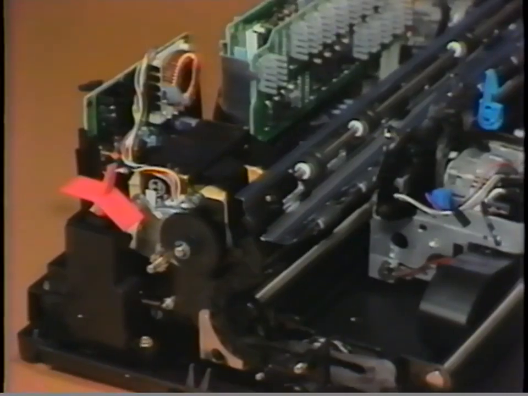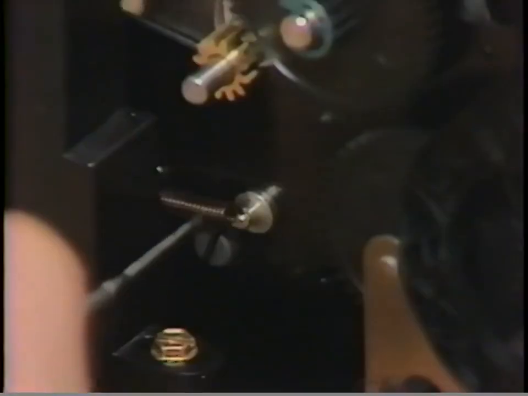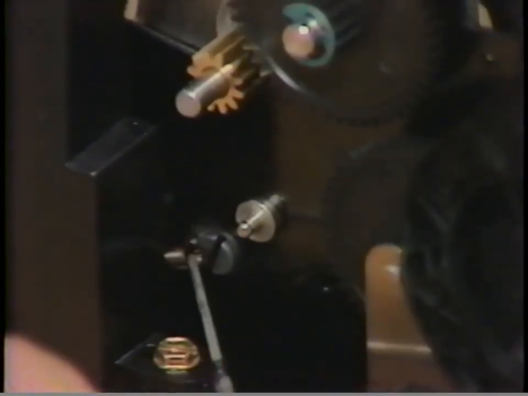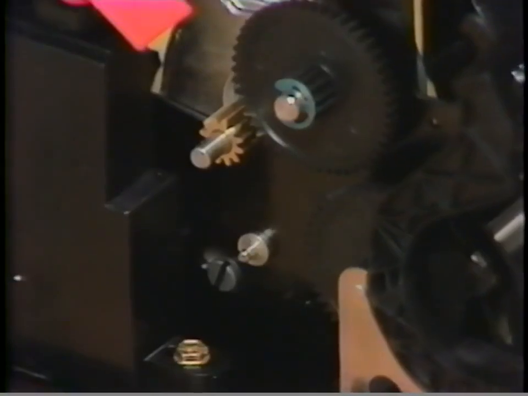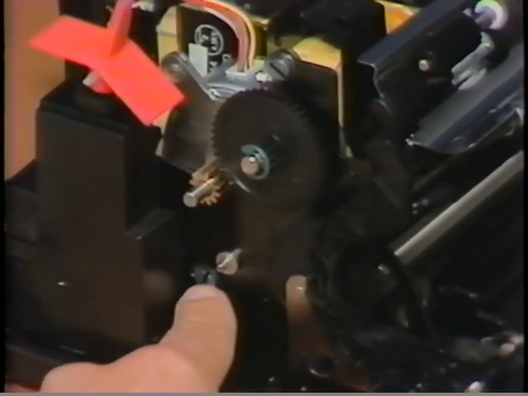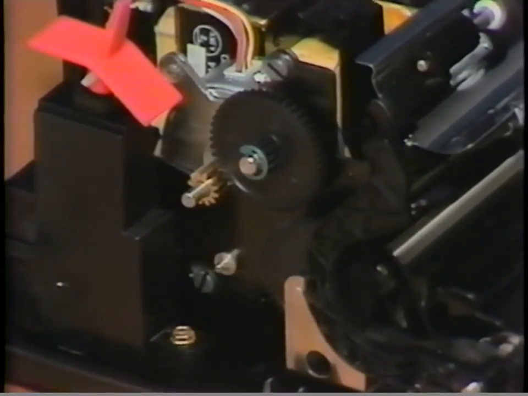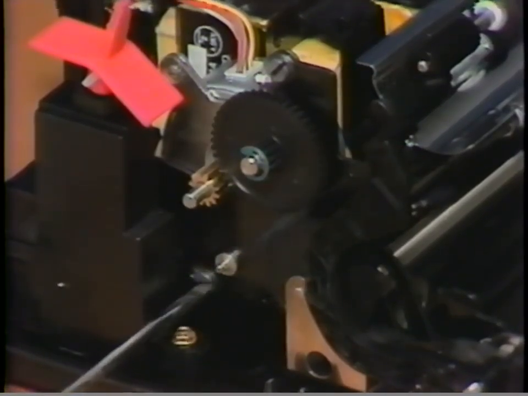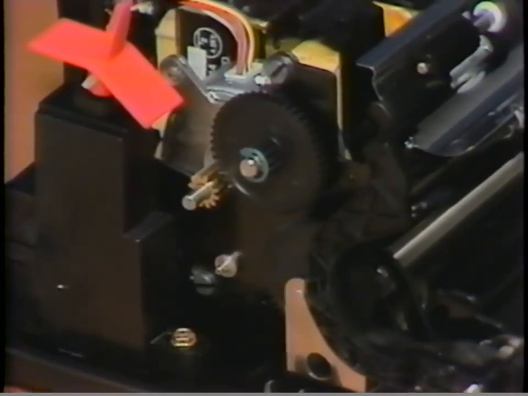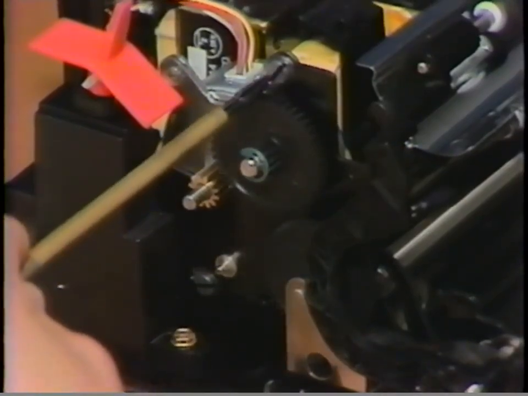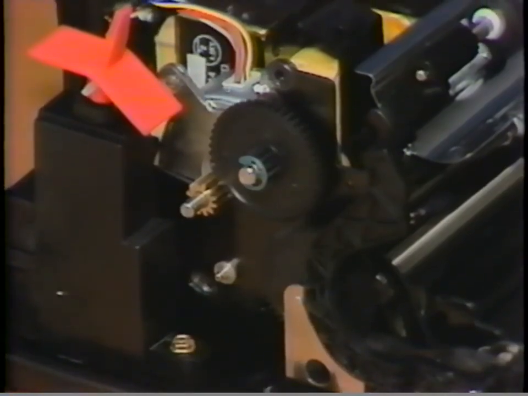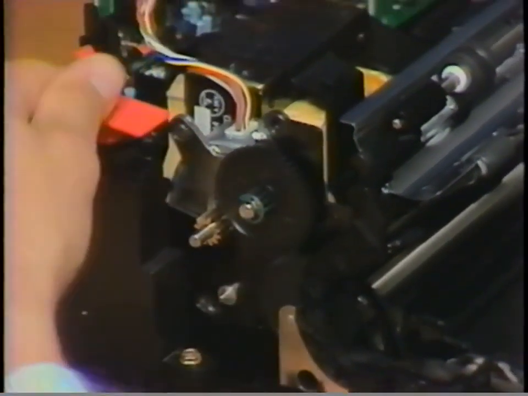This is the paper feed motor load spring. Disconnect the load spring. This spring loads the paper feed motor against the platen, which eliminates excessive motion to ensure precise paper feed. These are the 2 mounting screws for the paper feed motor. Remove these 2 screws. Now work the paper feed motor out of the machine.